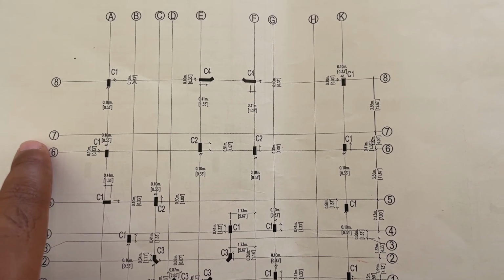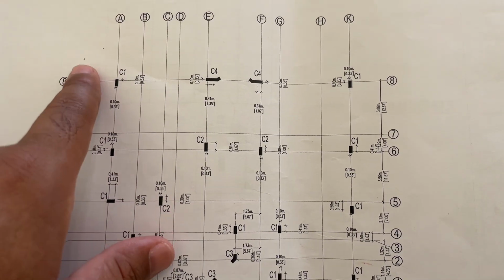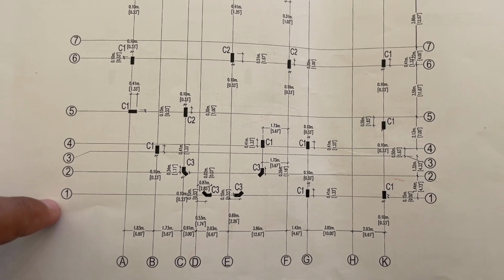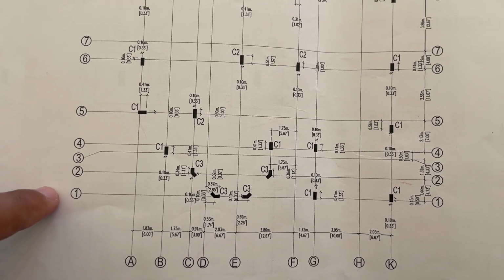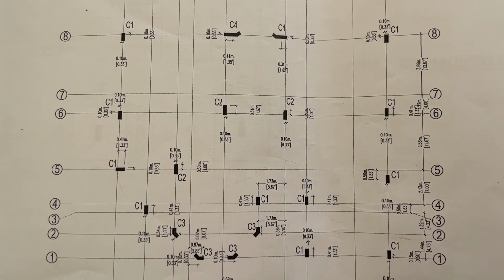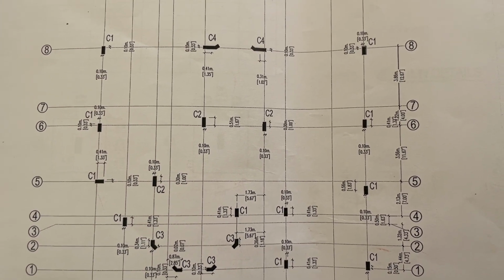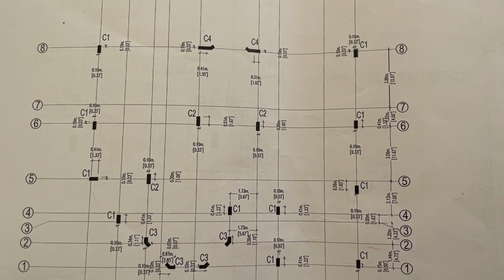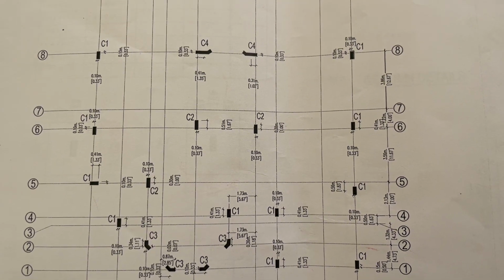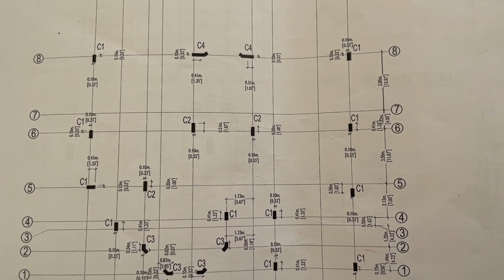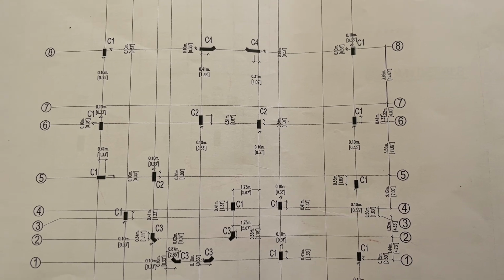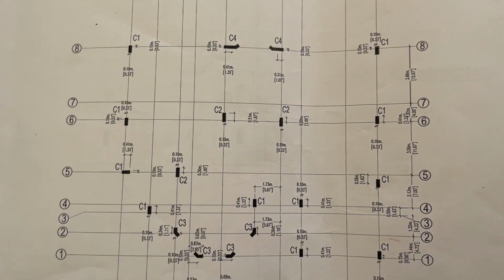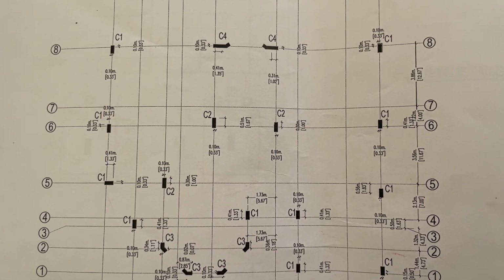And here we have different grids, that is, vertical A, B, C, D, E, F, G to K, and horizontal grids shown by the numbers 1, 2, 3, 4, 5, 6, 7, 8, like that. First of all, how you can look at your column according to grids. Grids you will install according to your plot limits, which I discussed in my previous video, step-by-step villa construction in UAE. I discussed practically in the second video how to read grids and how to apply grids on site.